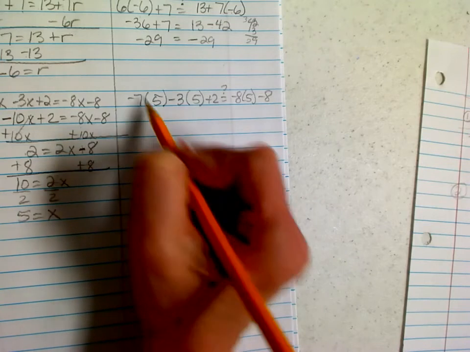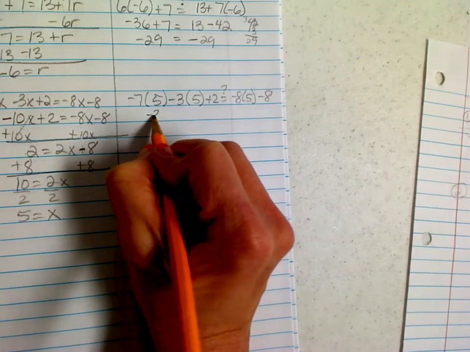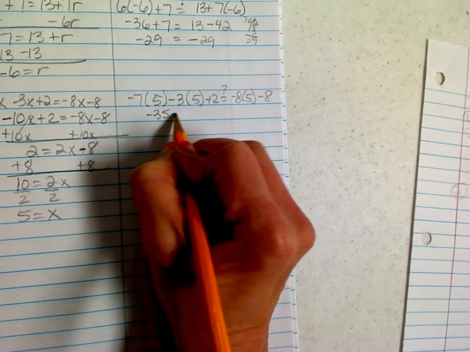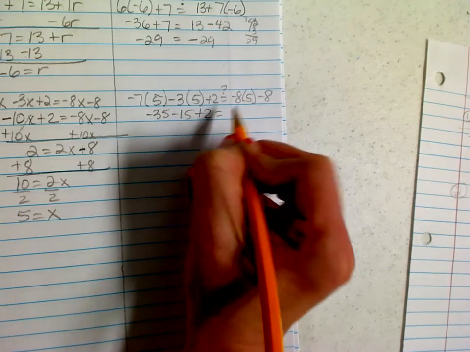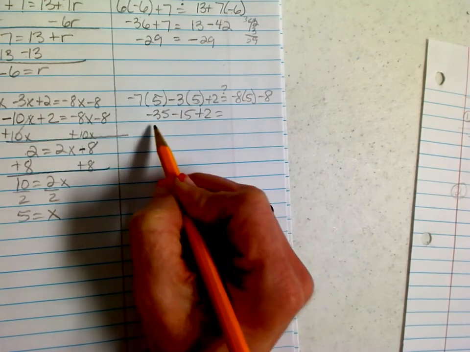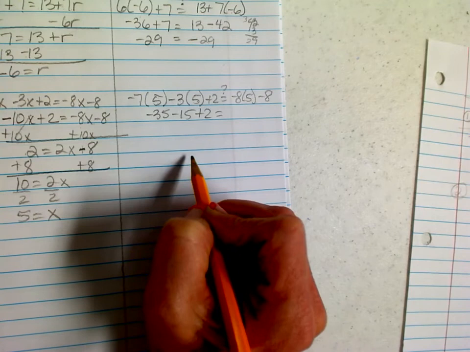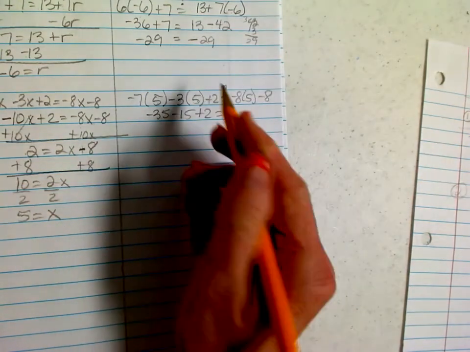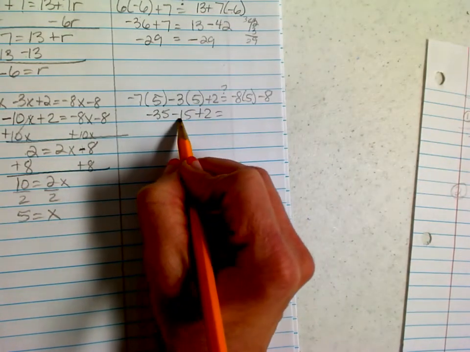Now, order of operations here. Negative 7 times 5 is a negative 35. Negative 3 times 5 is a negative 15 plus 2. Work down. This is why I kept saying work down, because here's the huge part. You have to work down this side, and work down this side. So let's finish this. Negative 35 minus 15.